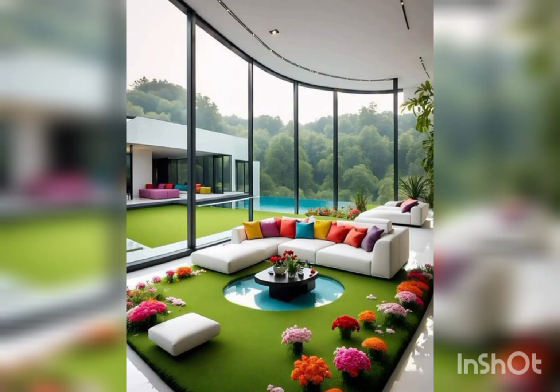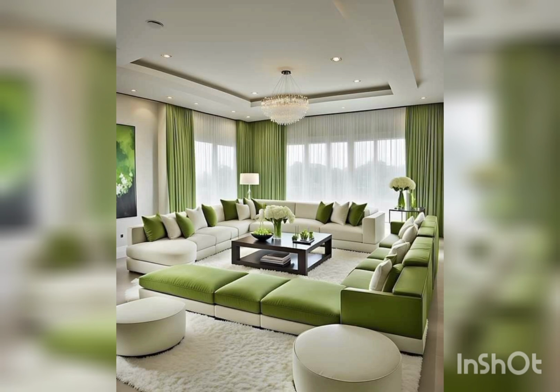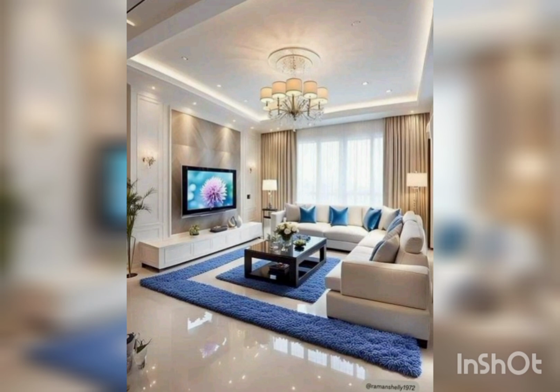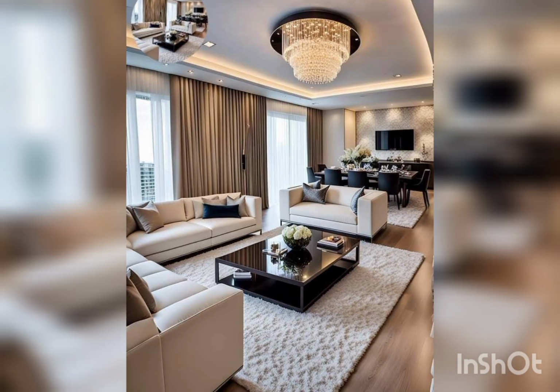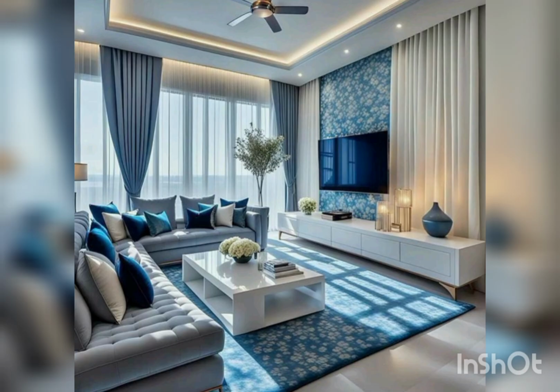Incorporate shelves, cabinets, or consoles to store items like books, media equipment, and decorative pieces, while also keeping the space organized. The color palette you choose sets the tone of the room. A neutral base like beige, gray, or white allows flexibility with other design elements and helps the room feel spacious and calm.